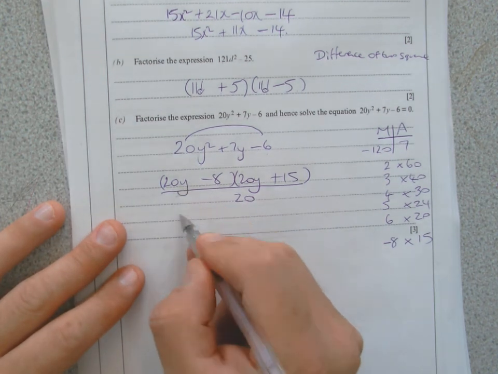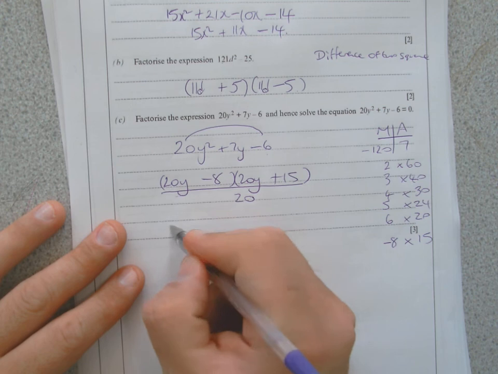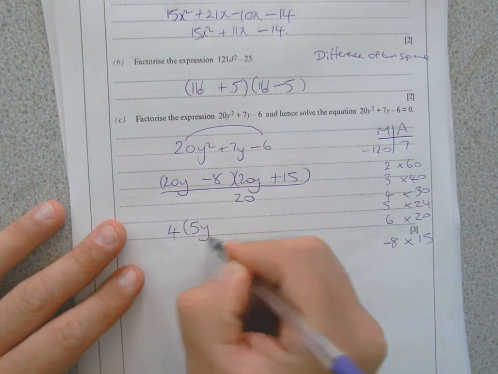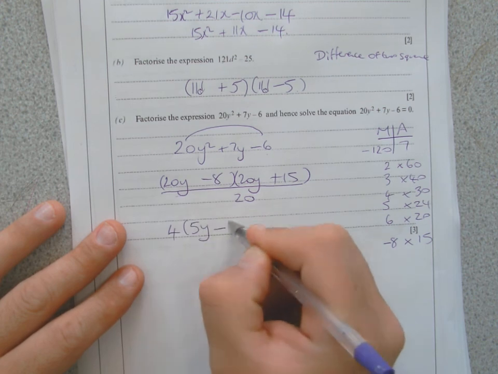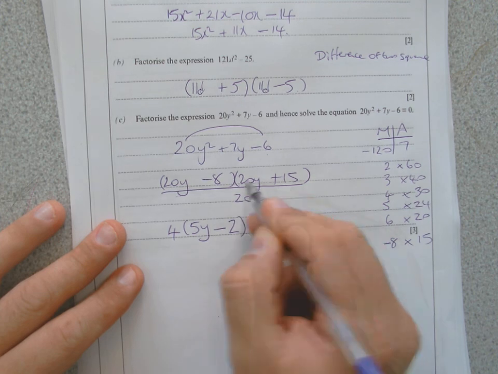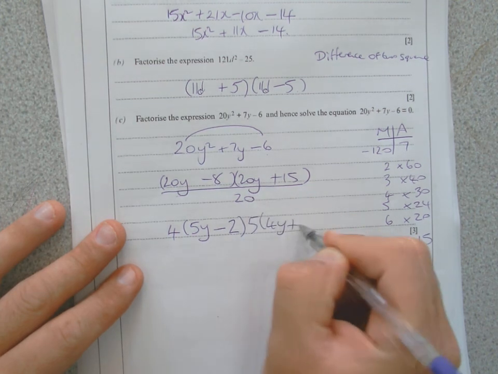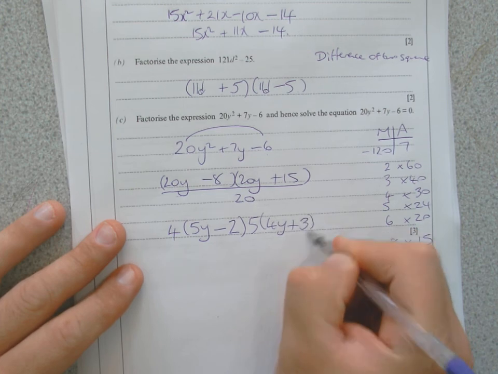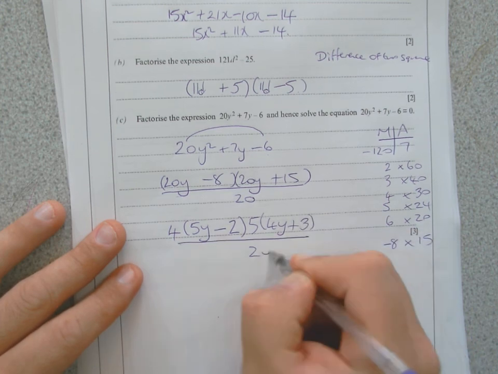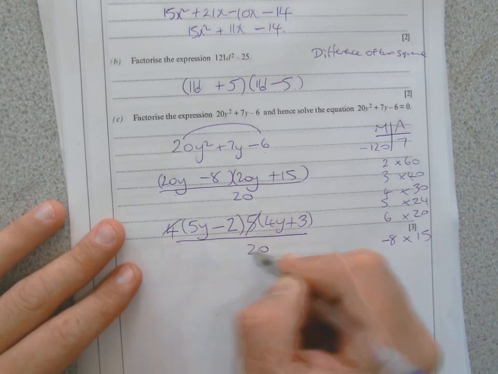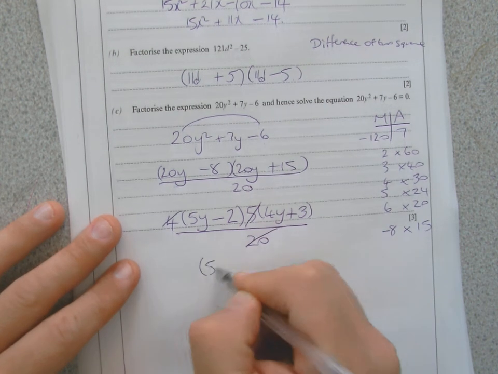First bracket, common factor of 4. Okay, so take out the 4. Second bracket, common factor of 5. Take out the 5. It's 4y plus 3, all over 20. The 4 times 5 on the top then cancels with the 20, so we're left with this.